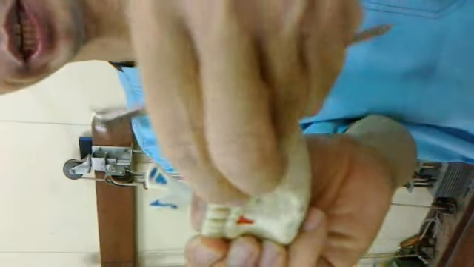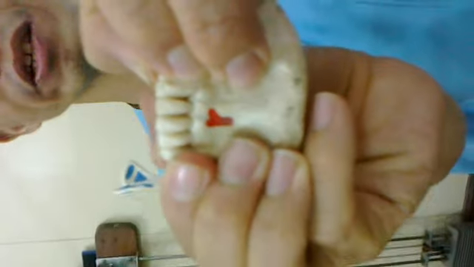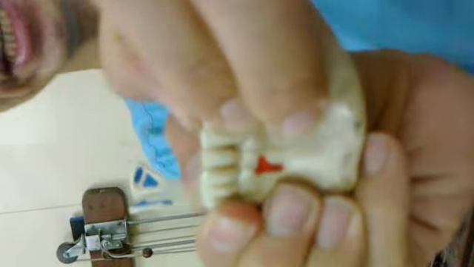Okay, the ones that are being exposed, those are your incisors. So you have 4: 2 on the left and 2 on the right.